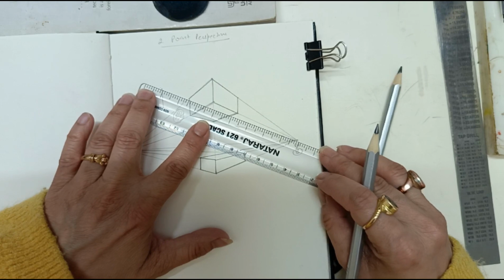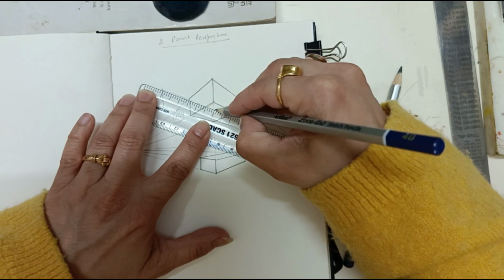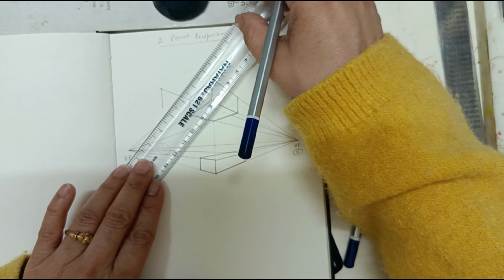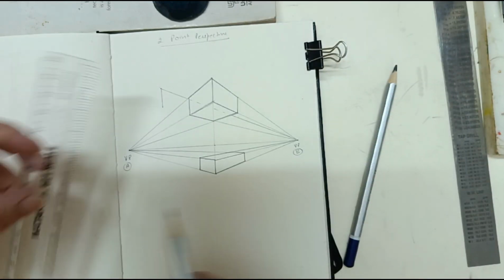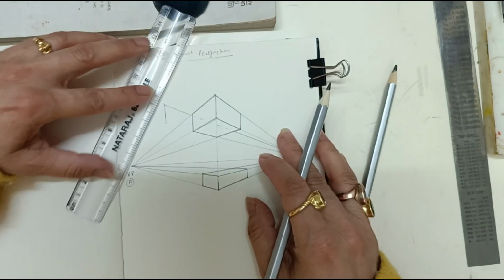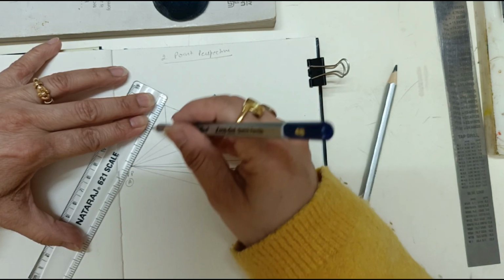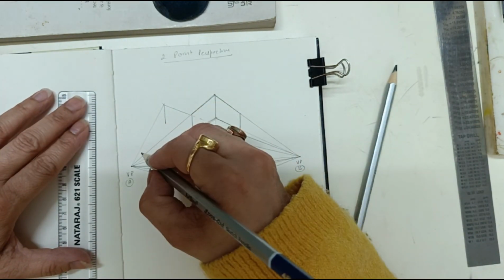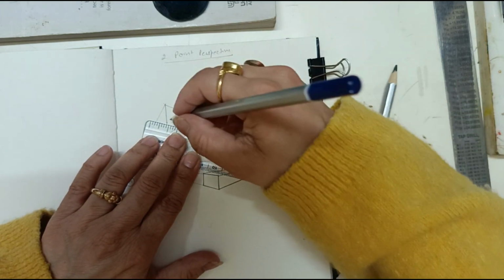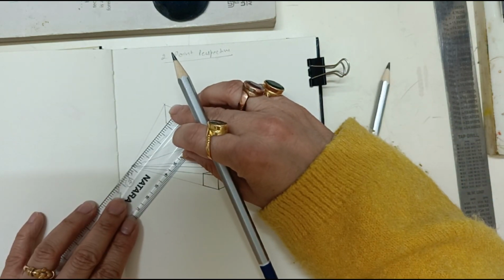We'll join this edge with this vanishing point, and this edge with A vanishing point, right? And this with the same process we'll follow.